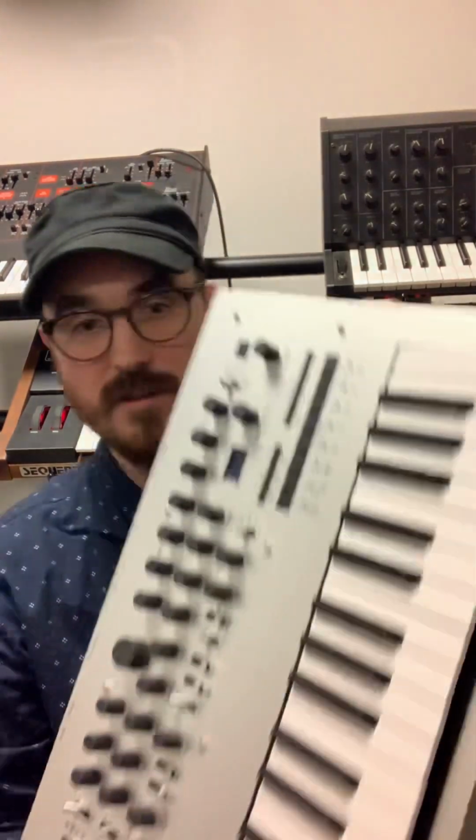I have a very special piece of gear for you this week. This is the Korg Minologue synthesizer. This is an analog synthesizer. It has a few different modes that we'll check out in a quick tutorial video.